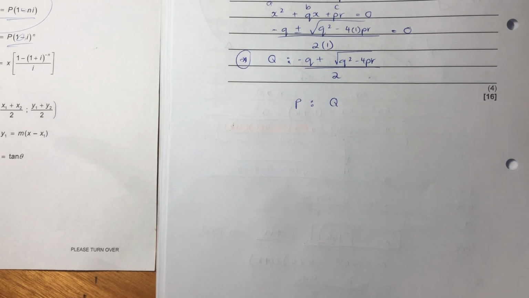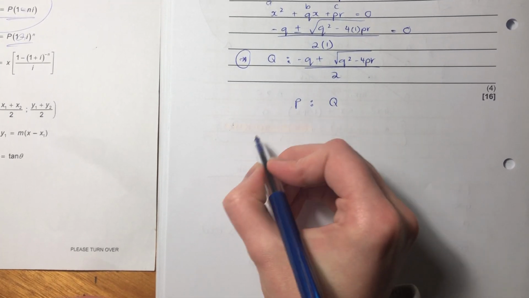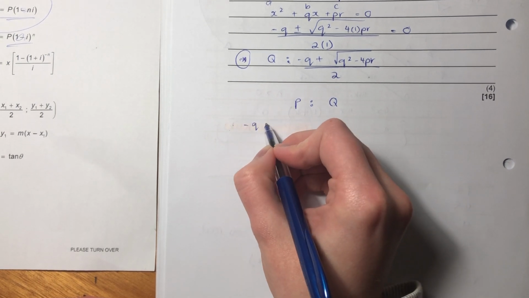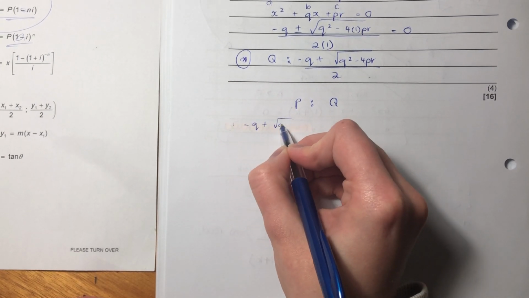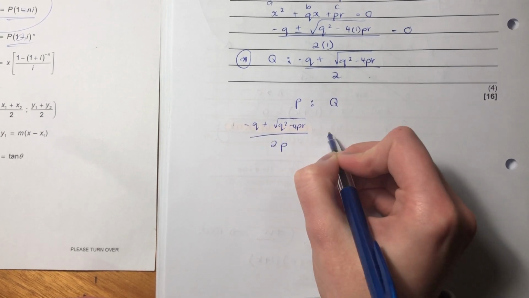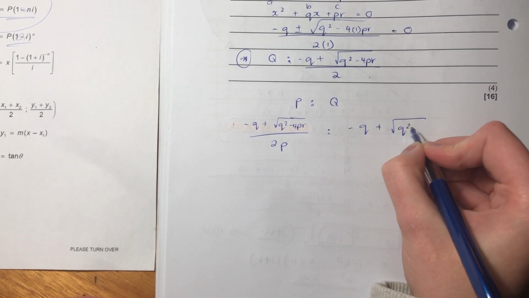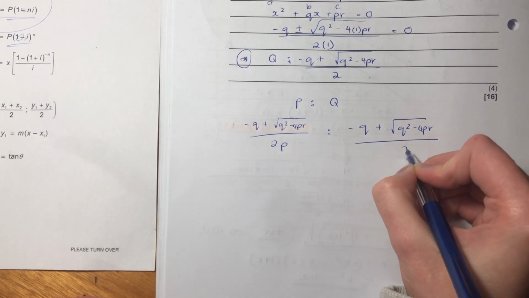Maybe I just write really big, but I'm always writing in this extra space. So p, we're going to say, is negative q plus the square root of q squared minus 4pr, over 2p. And q is negative q plus the square root of q squared minus 4pr, over 2.